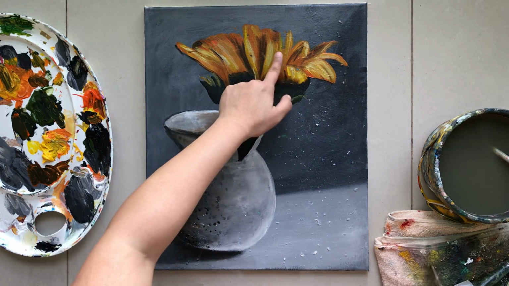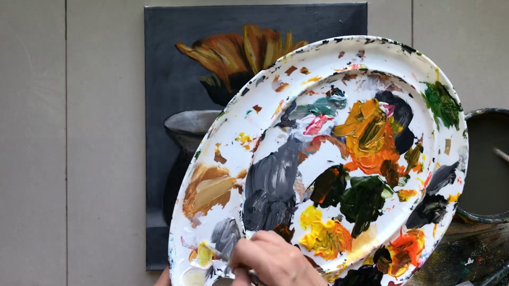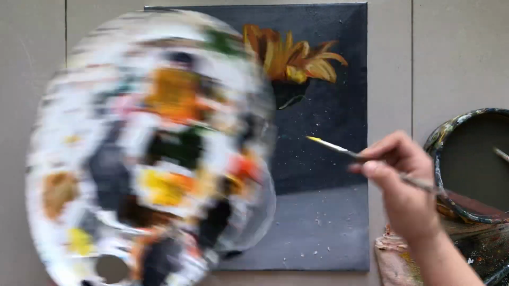Okay, I think the flower is quite dry already. I'm gonna get my cadmium yellow plus white. So get your light yellow color.